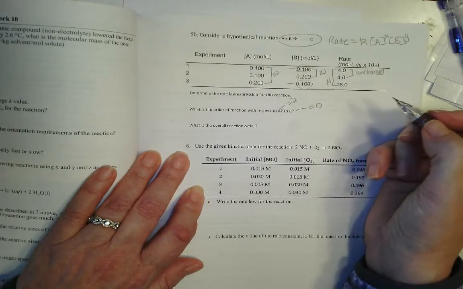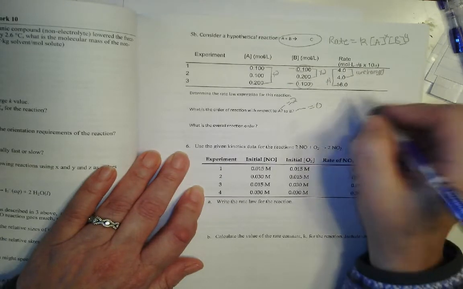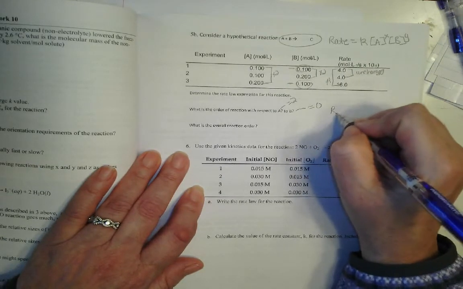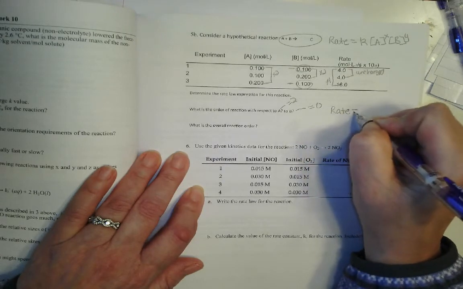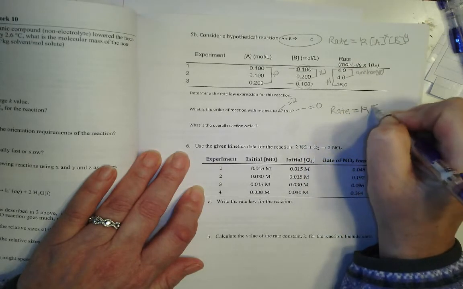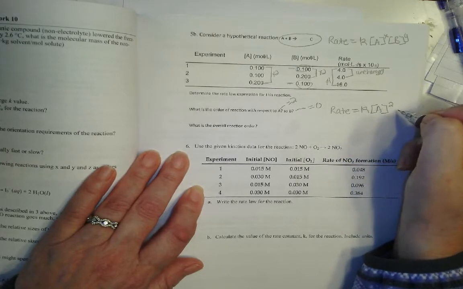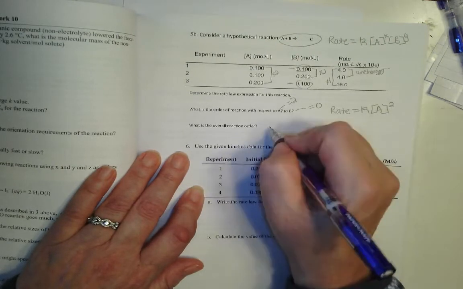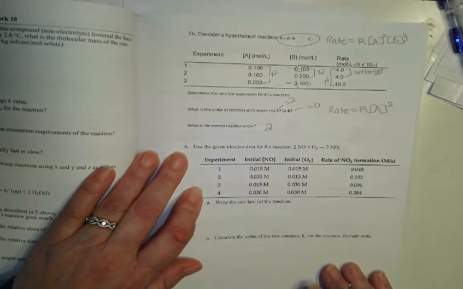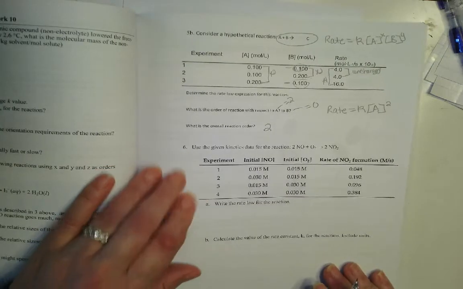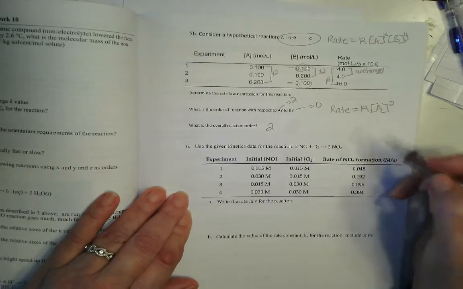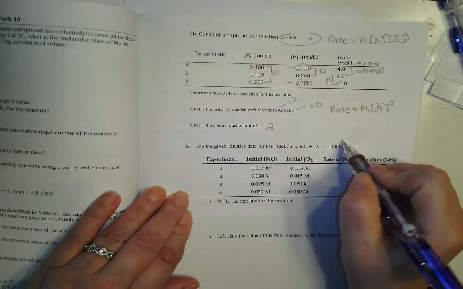So what is the overall reaction order? Well, let's write our new rate law. Rate equals K, A to the second, and B to the 0. So I don't put B in there at all. Okay, so my overall reaction order is 2.